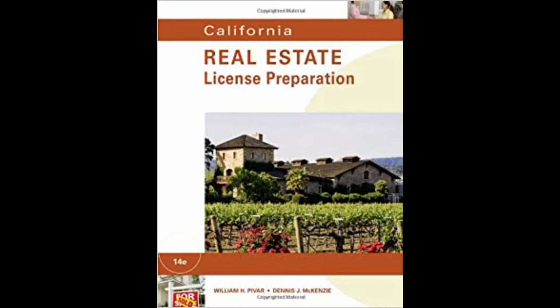Real Property and Personal Property. Real property is often described as a bundle of rights that includes the legal rights of ownership shown in Figure 2.2.